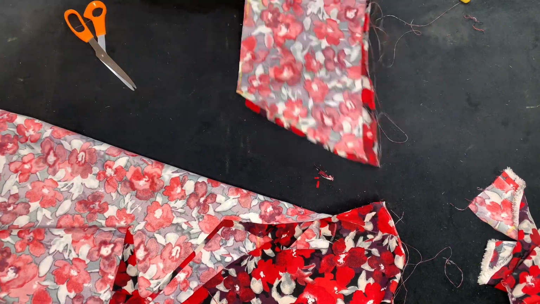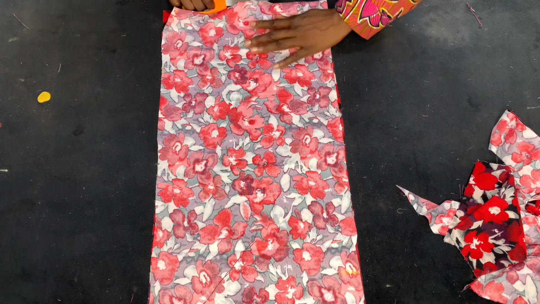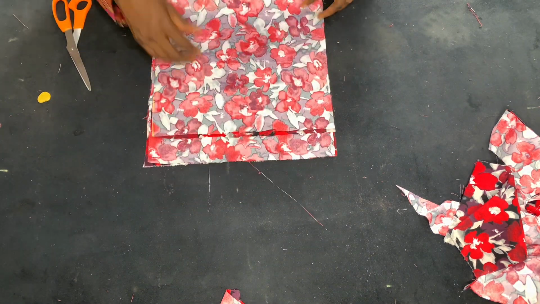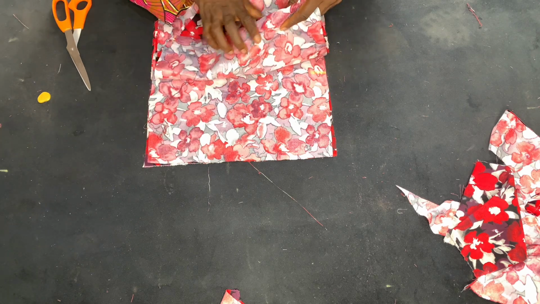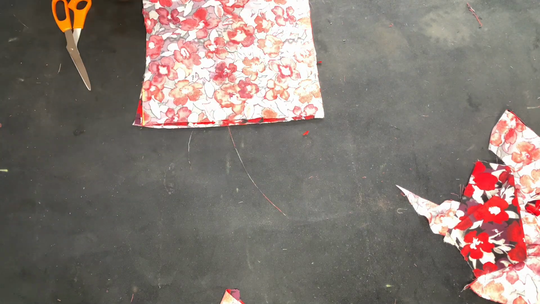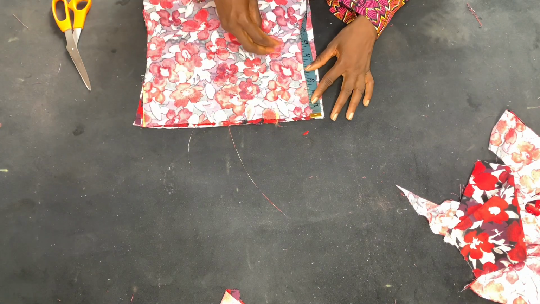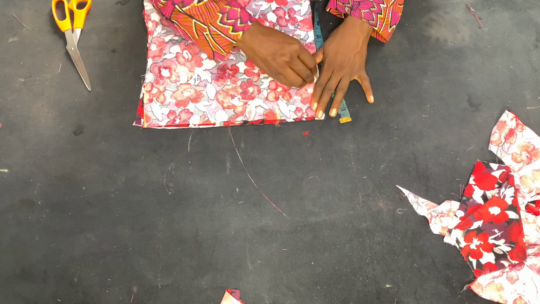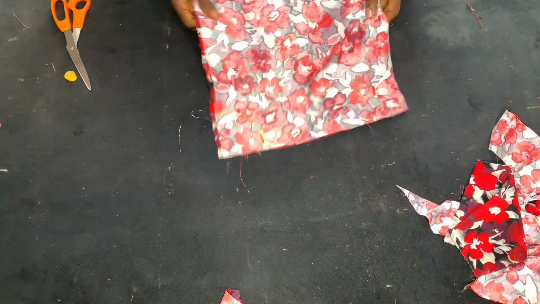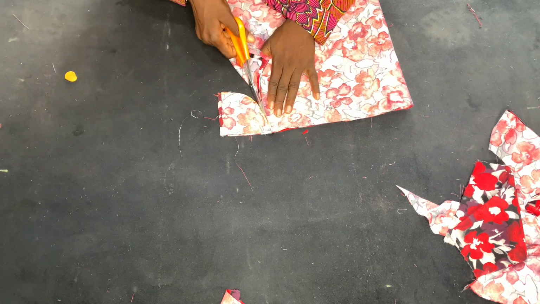Okay, so here we're going to cut our sleeve. Our sleeve is just a rectangular piece, so you just cut out as much as you want for your gathers. So that's what my sleeve looks like. Now I'm going to measure 3 inches from that point to that point, and I'm also going to measure 3 inches in, and I'm going to have my armhole curve. So here I'm just going to cut that out. So yes, that's my armhole curve, and that is my sleeve pattern.